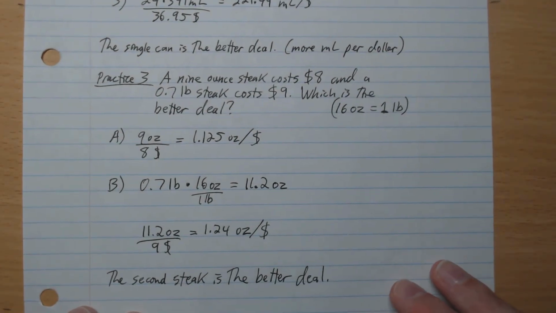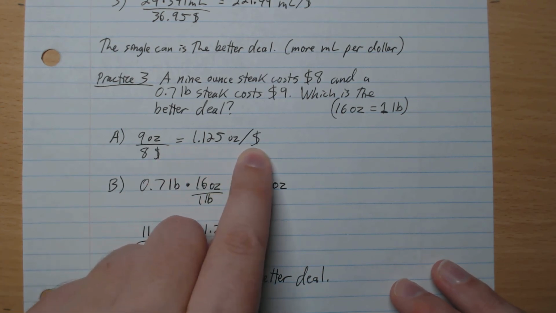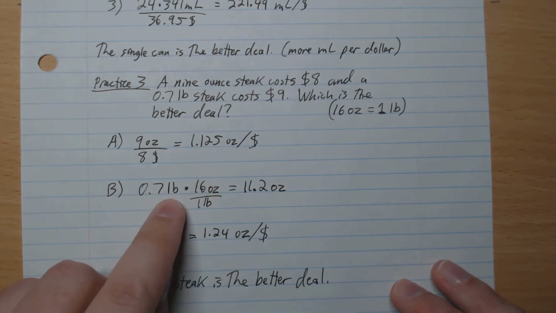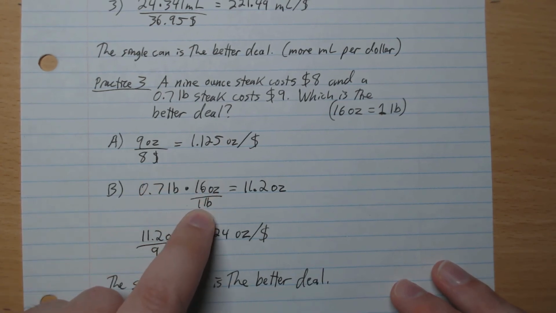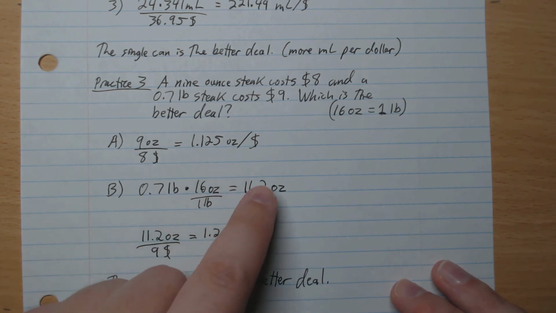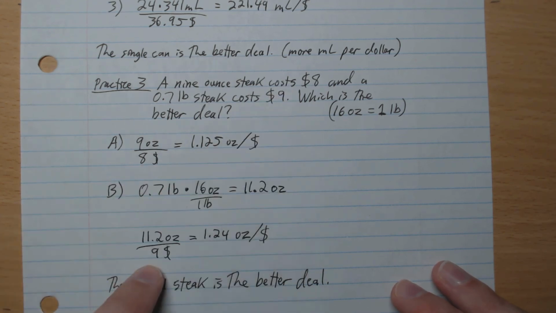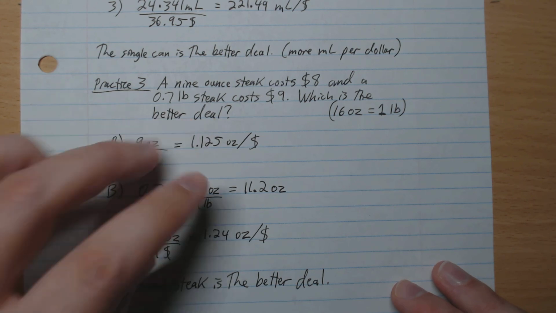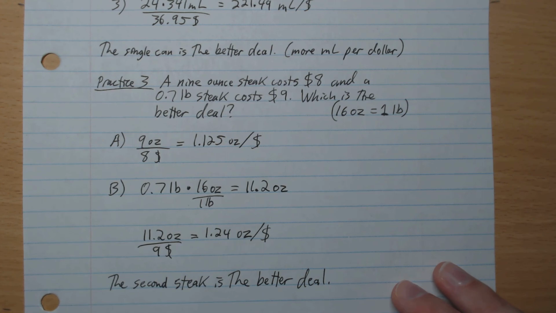Okay, so A, a 9-ounce steak costs $8, so the unit rate is 1.125 ounces per dollar. B, we're going to convert pounds to ounces, so 16 ounces over 1 pound, pounds cancel out, 0.7 times 16 is 11.2 ounces. So we're going to use that for our unit rate, ounces per dollar, right? $9 is the amount, which gives 1.24 ounces. So in the two, this one gives more ounces per dollar. So the second steak is the better deal.